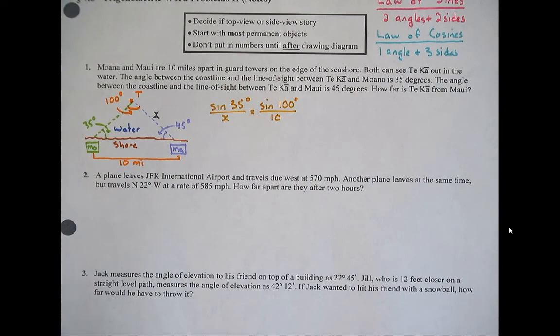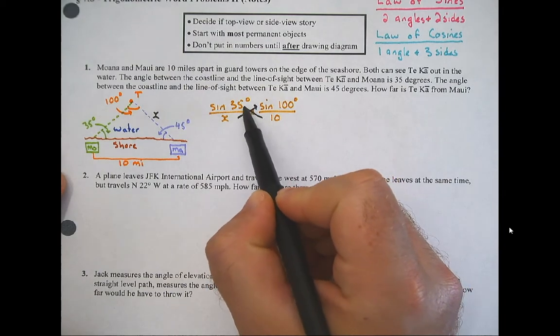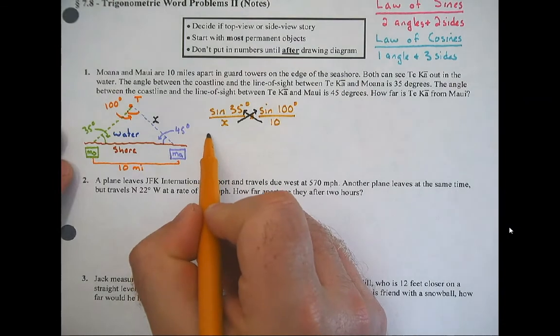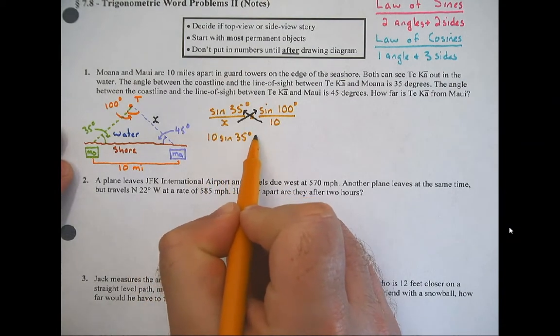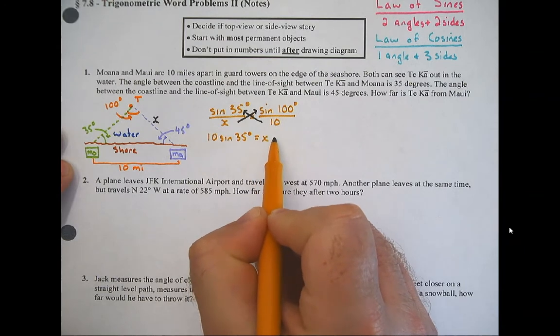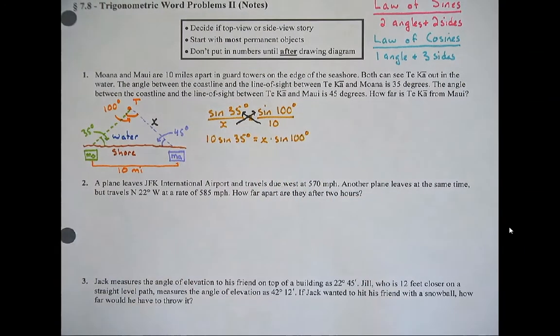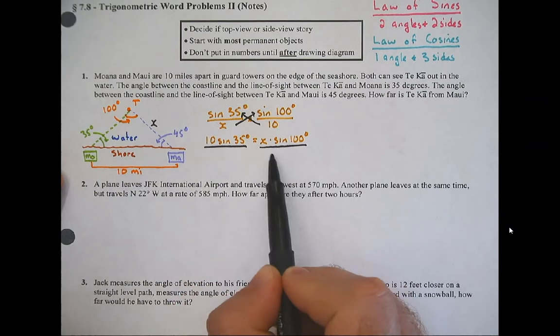Now I have got to set up a law of sines that I can solve. So we would solve this using cross multiplication. And that would leave me with 10 sine of 35 degrees equals x times sine of 100 degrees. Who's keeping x from being by himself? Sine. How do we get rid of it? Division.